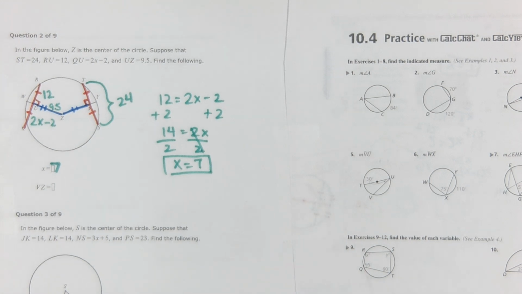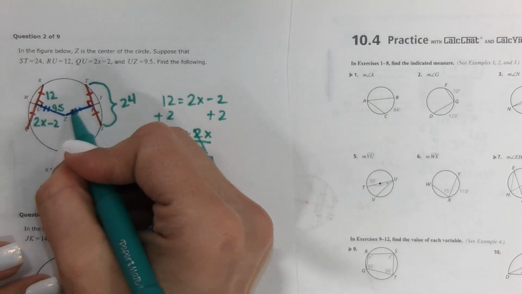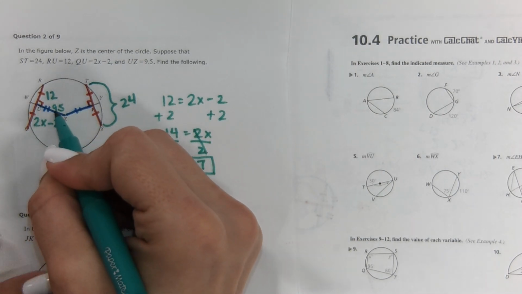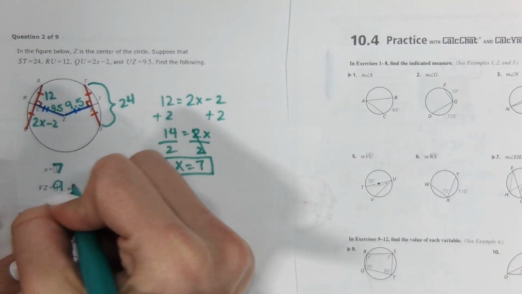Next, it asks for the length of VZ. So VZ is right here, and that's the same length as UZ. So if UZ is 9.5, VZ is also 9.5, so it's 9.5.